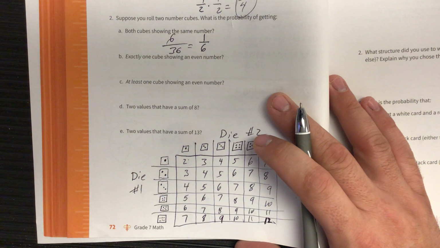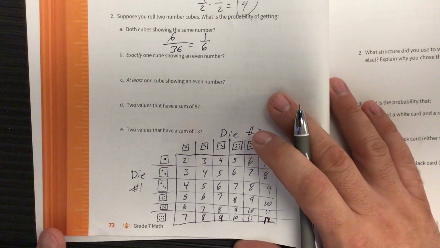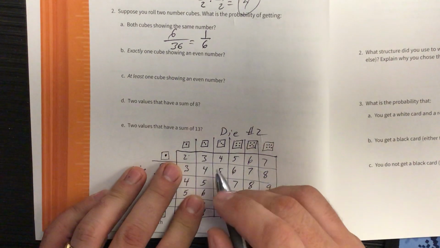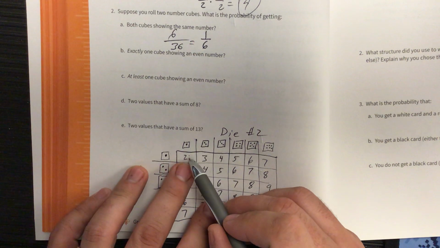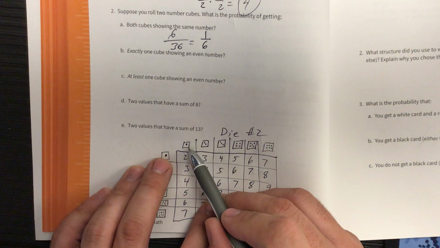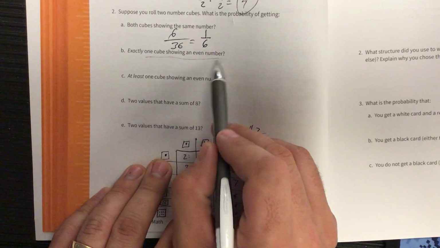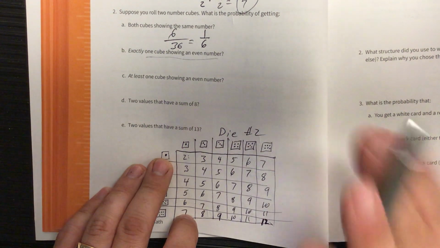Okay, let's do B as well. Exactly 1 cube shows an even number. Only 1 dice shows an even number. All right, well, let's look. Is 1 and 1 an even number? Yeah. Does one of the dice show an even number? No, it's 1 and 1. Neither one of those are even. Oh, well, added together. Okay, exactly 1 cube shows an even number. Doesn't say anything about the sum.